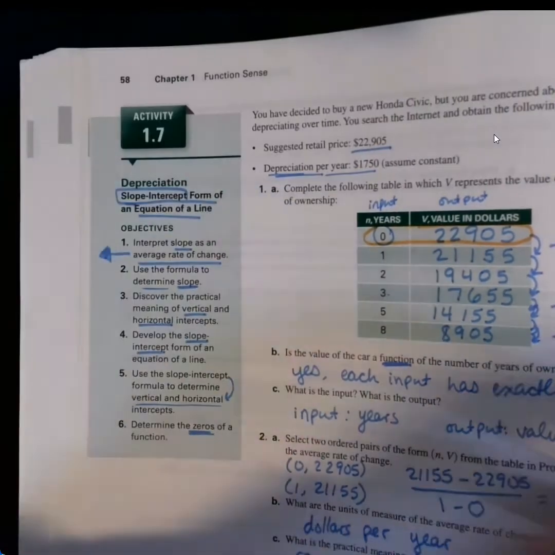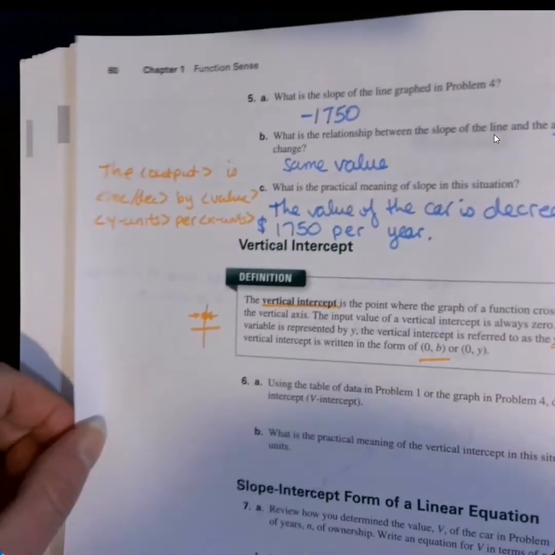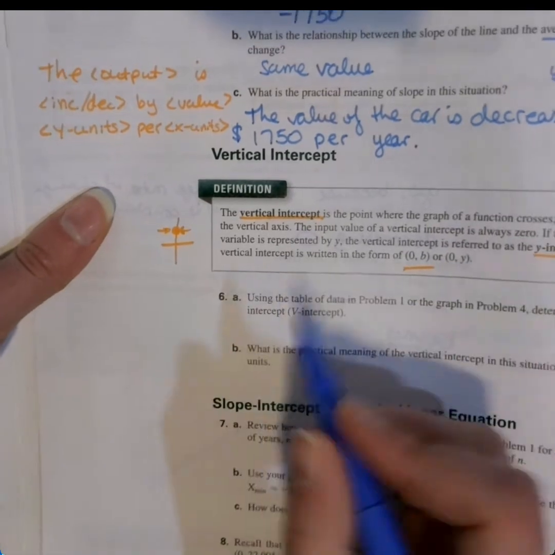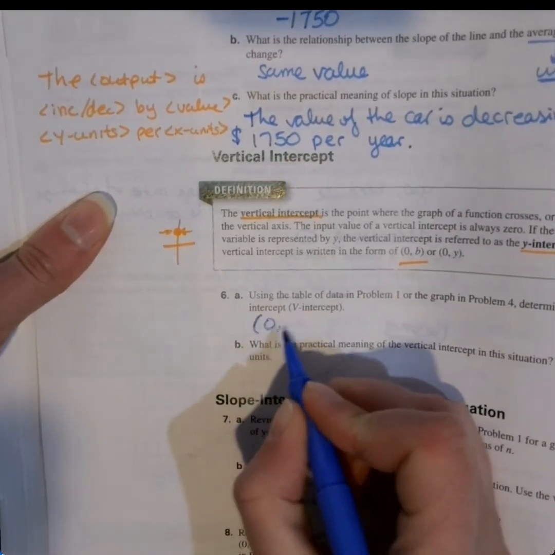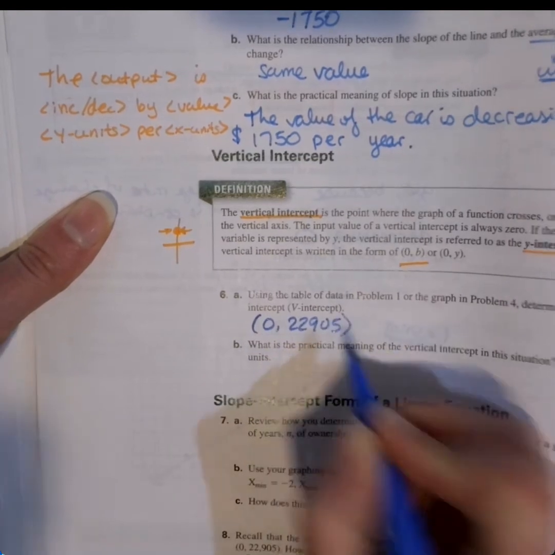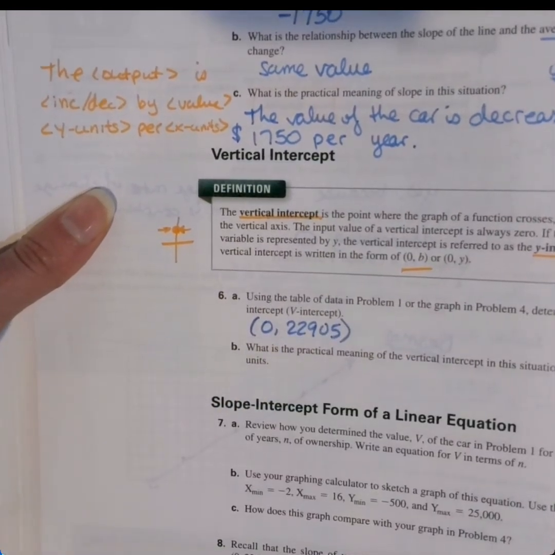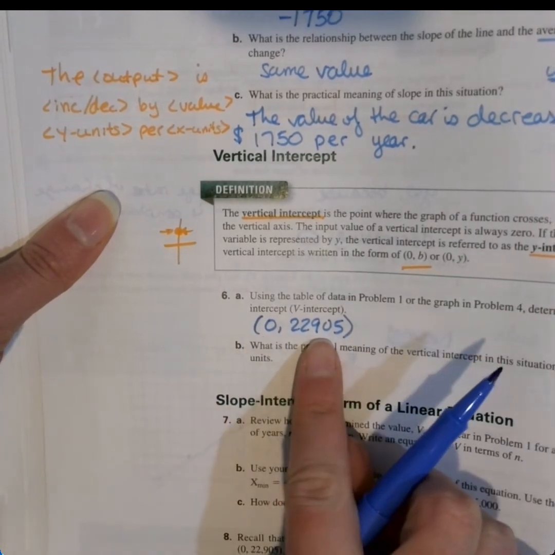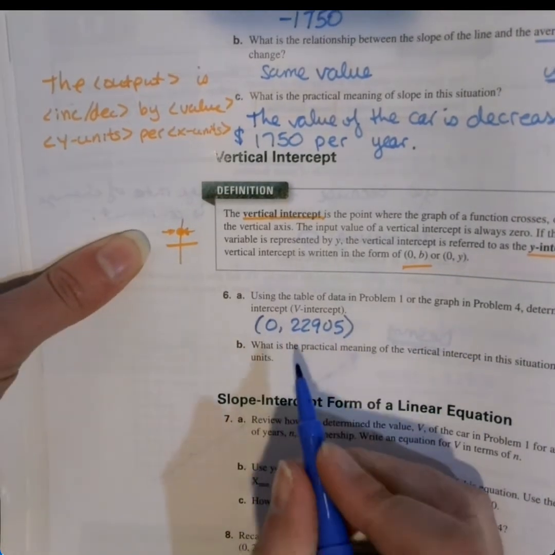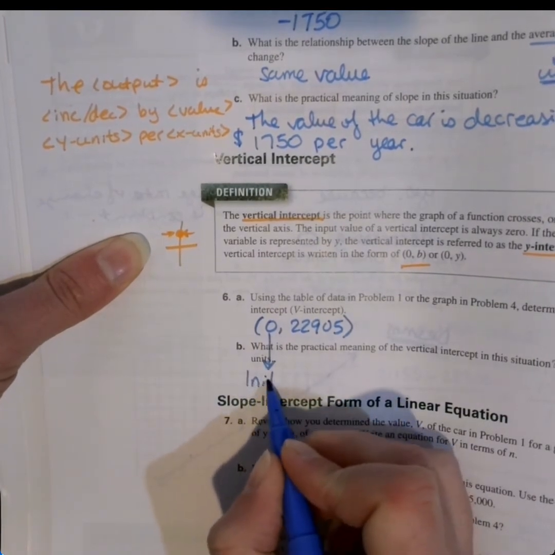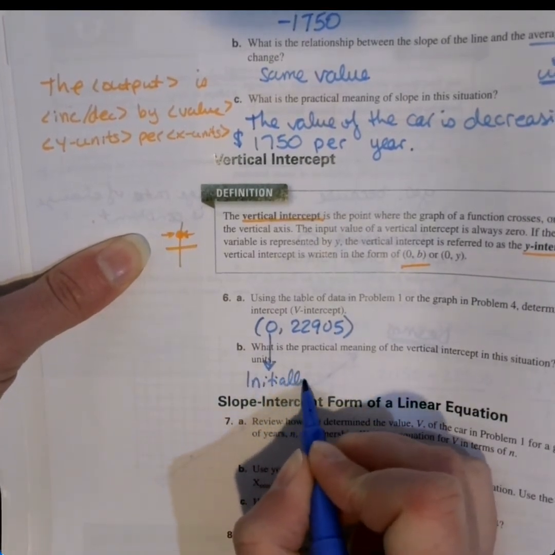So onto the next page, we can note to ourselves that the vertical intercept is 0, 22,905. What is the practical meaning? So we always need to explain the practical meaning and tell what the 0 means and what the 22,905 means. This 0 corresponds to initially, or 0 years after the car was purchased.